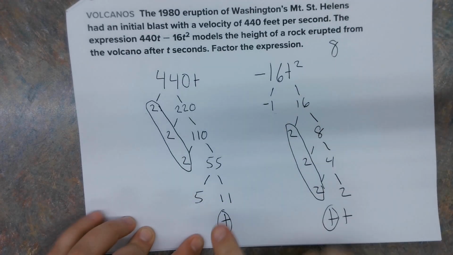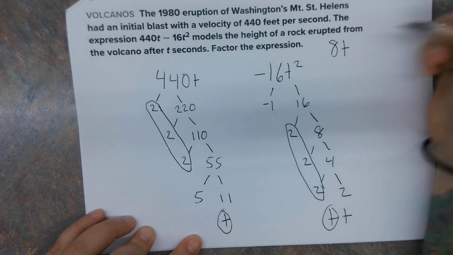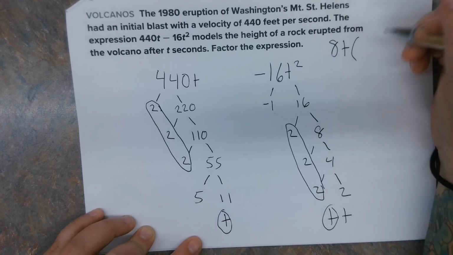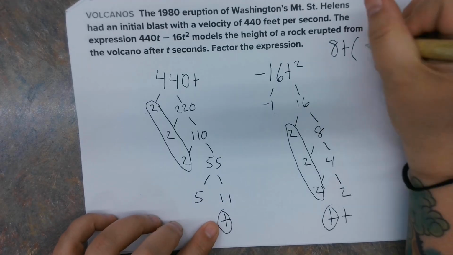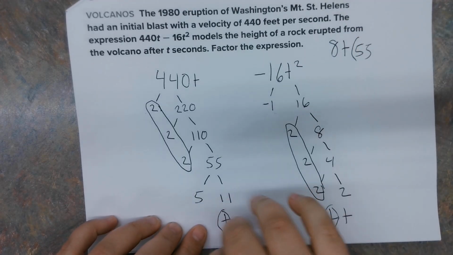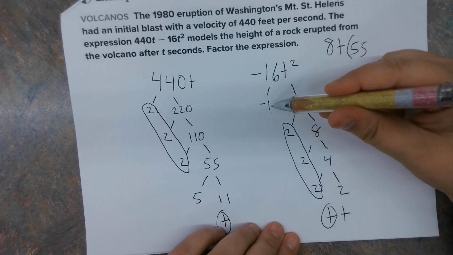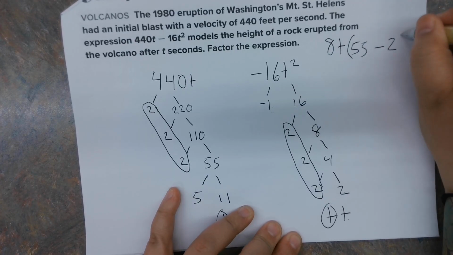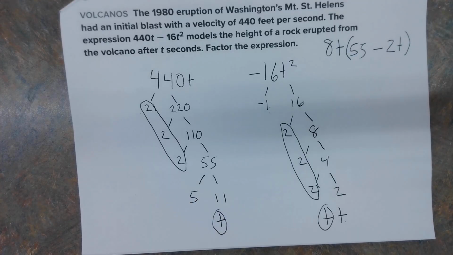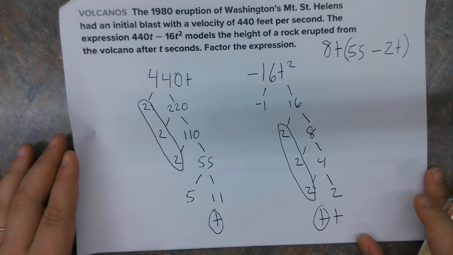So 8t. And then parentheses, what's left? 5 times 11 is 55. That's it there. This one, negative 2t. That's pretty easy, right? Moving on.